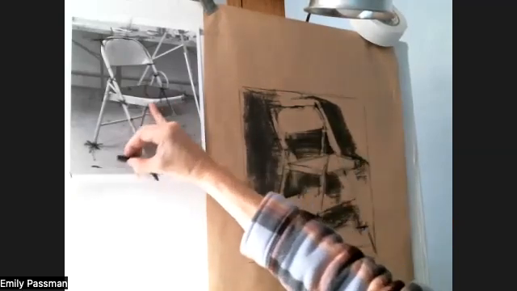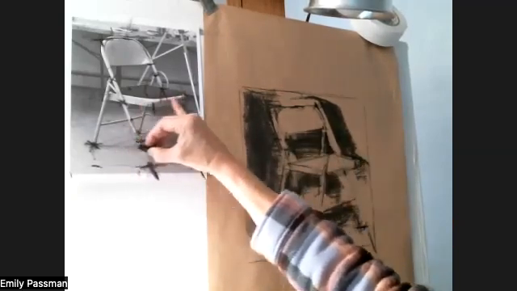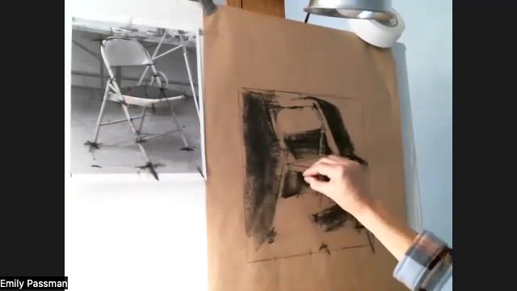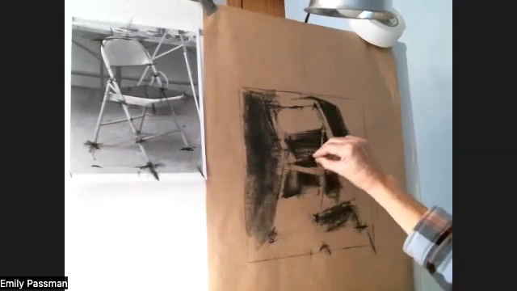Shadow comes all the way up on this chair. It's not light and bright there. This is light and bright. We can really kind of exaggerate that.